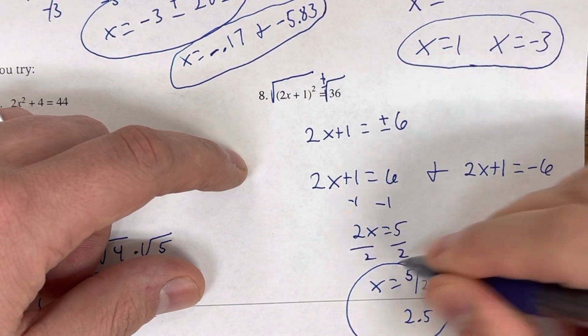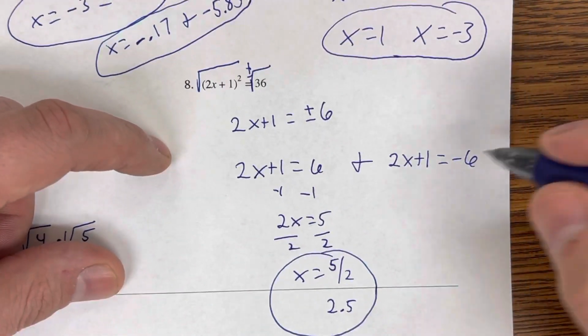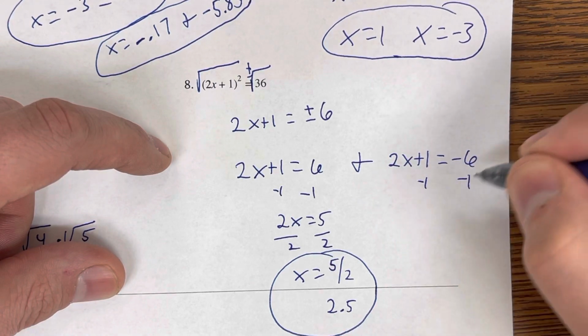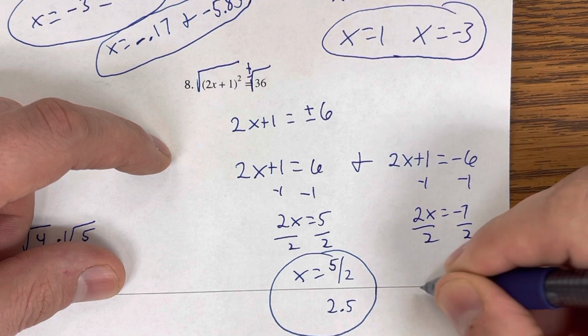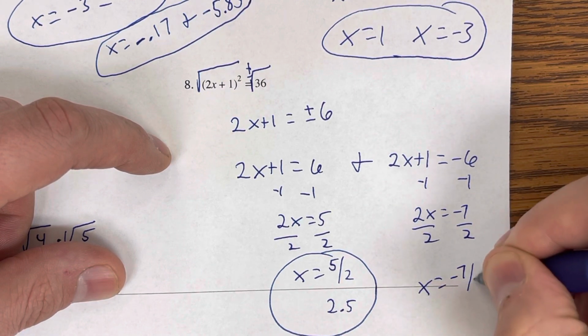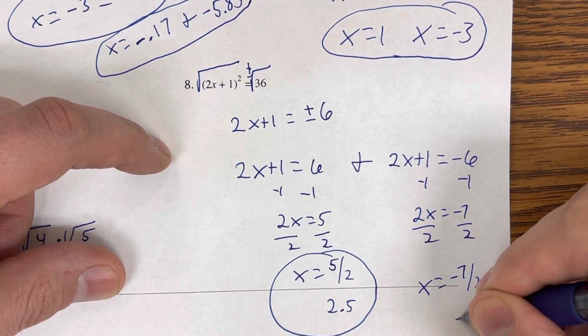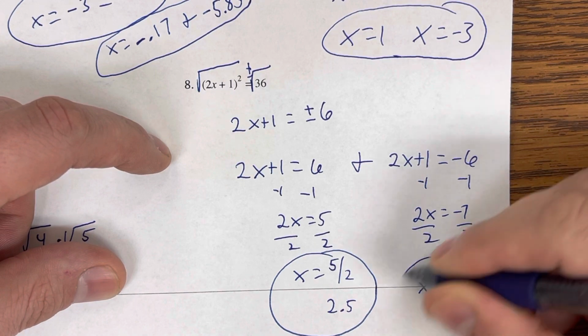That's our first solution. Going the other way. Subtract 1, 2x equals negative 7. Divide by 2, x is equal to negative 7 over 2, which is also negative 3.5.